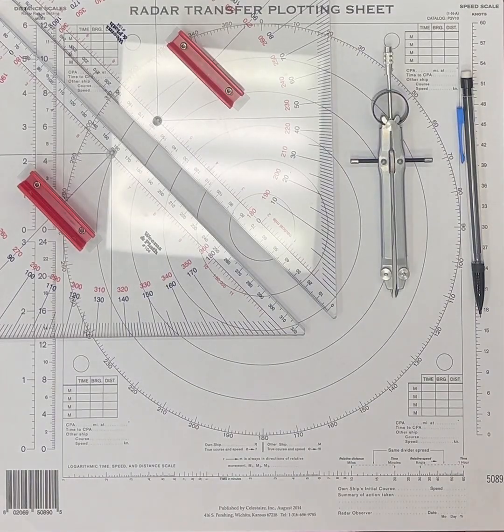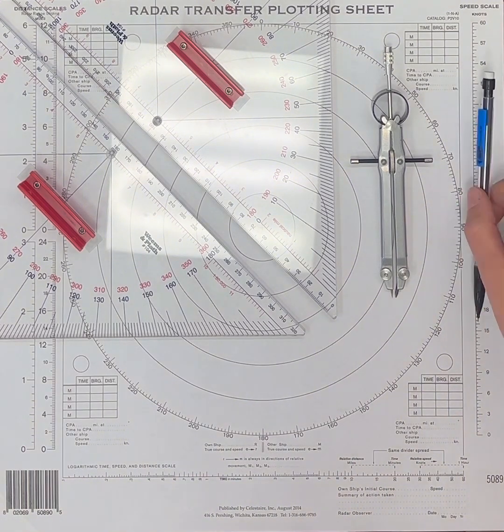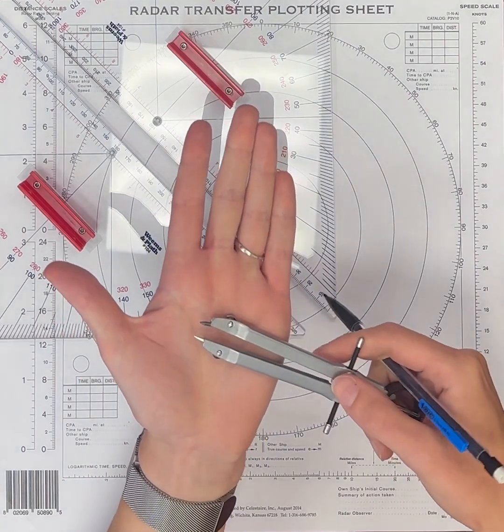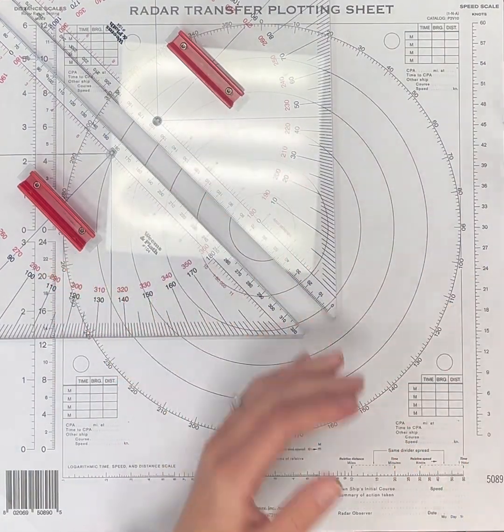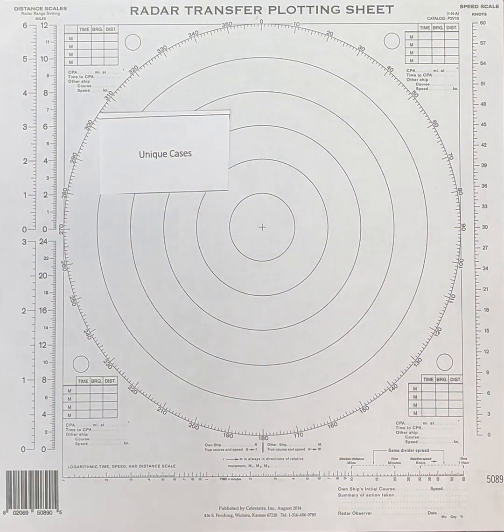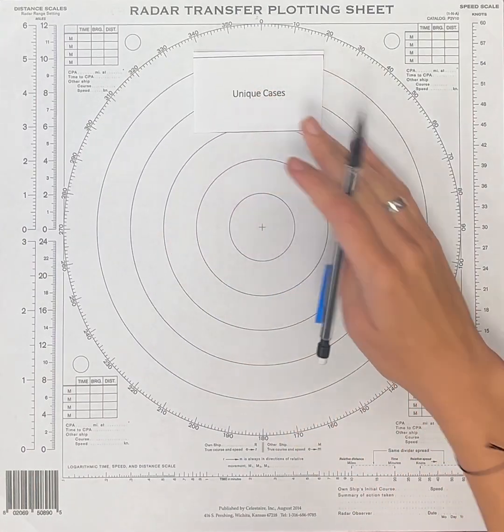Today we will be going over unique cases that can appear when plotting on a radar transfer plotting sheet. Unique cases are essentially when the relative motion triangle, or ERM triangle, collapses. So again, you start with your two triangles, your dividers with a sharp lead that is equal to the point, and a pencil.